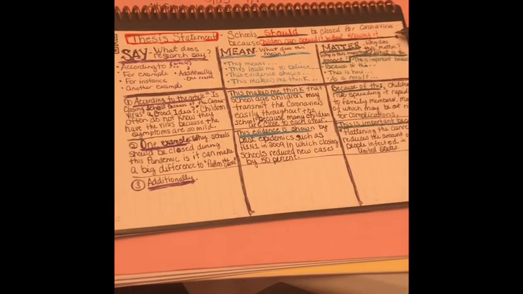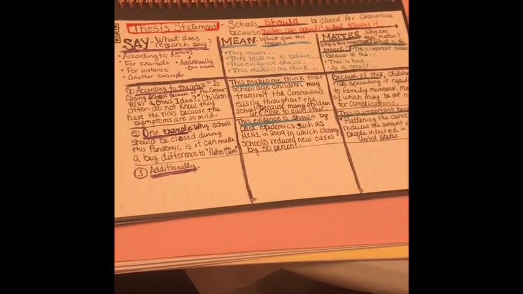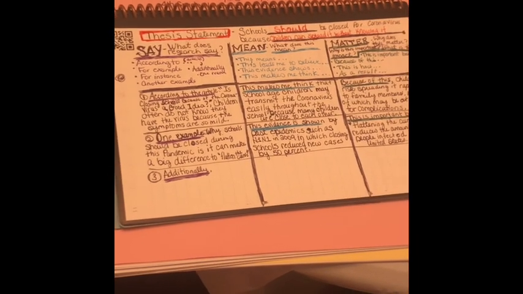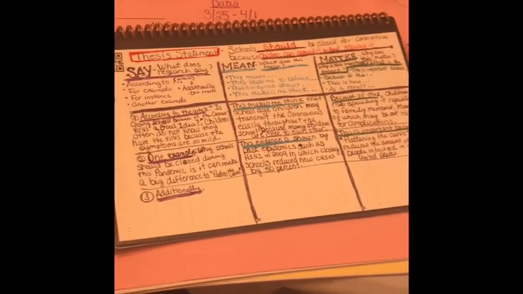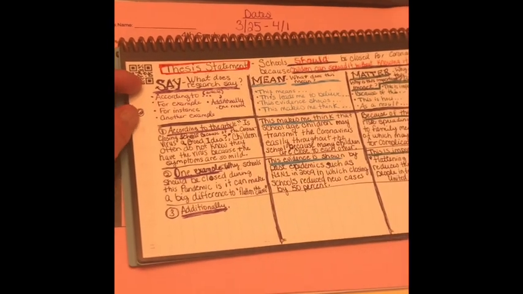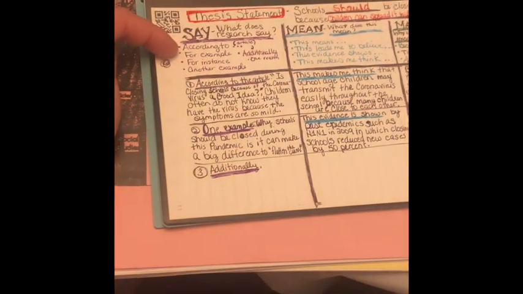These are my examples that I found that match my thesis statement. That does not mean it's going to match your thesis statement, but I wanted to do this so you could see. So under my say, whenever you say according to, you have to state the source where you found it.